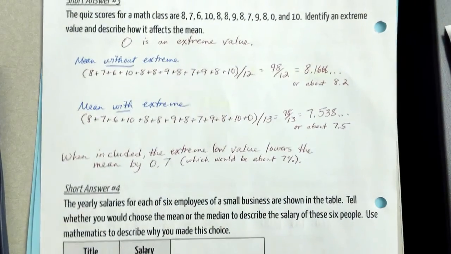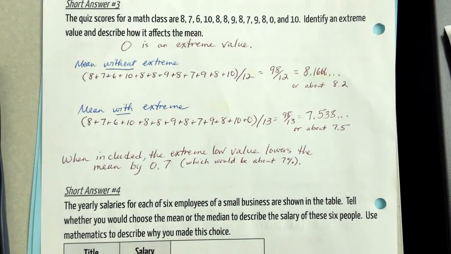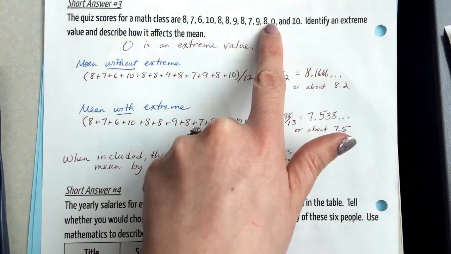The next one, actually both 3 and 4 kind of talk about why we wouldn't want to use the mean if we have an extreme value. So in number 3 it says the quiz scores for math class are 8, 7, 6, 10, 8, 8, 9, 8, 7, 9, 8, 0, and 10. Identify an extreme value and describe how it affects the mean. Well, our extreme value here is that 0.